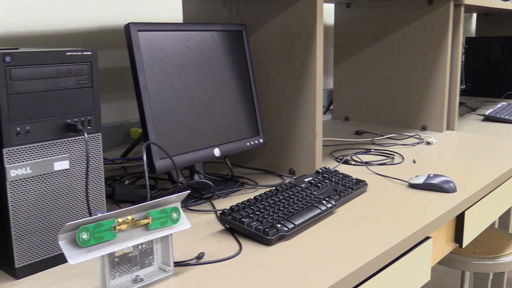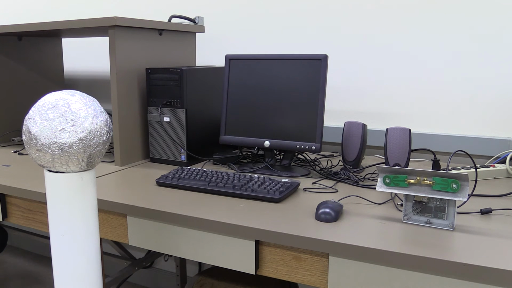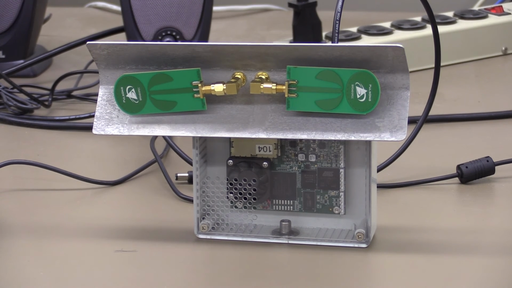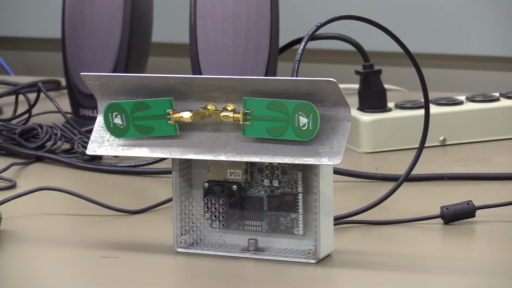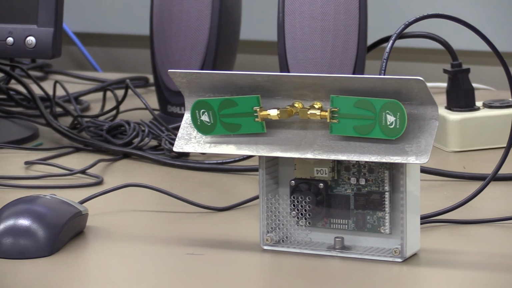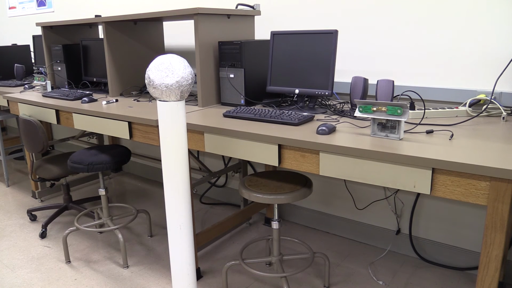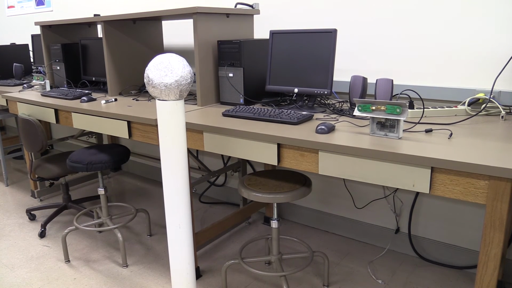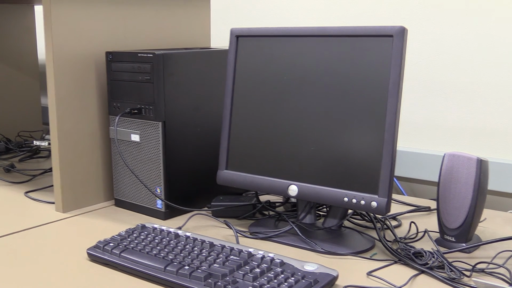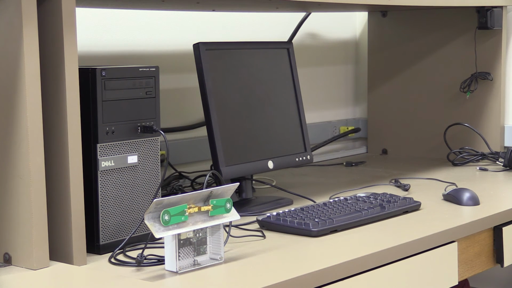Each student workstation is equipped with a P410 ultra-wideband radio unit for performing radar experiments. These systems emit a very low power signal of 50 microwatts. The radios are rated for operation as an unlicensed FCC Part 15 device. The computer is loaded with MATLAB Simulink used for processing of signals collected from the UWB radar units, and software for controlling the ultra-wideband radar units.